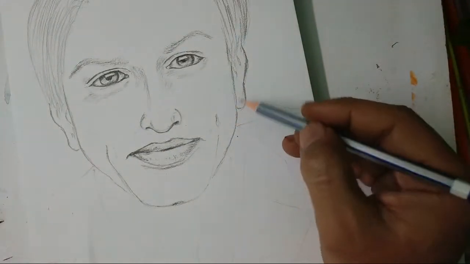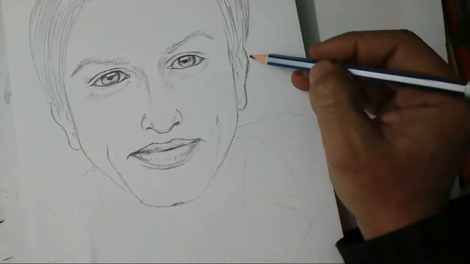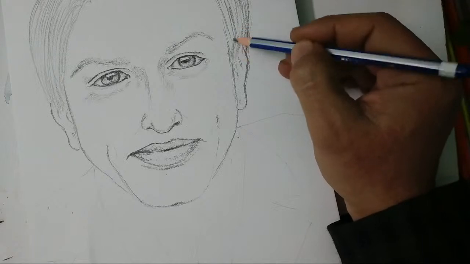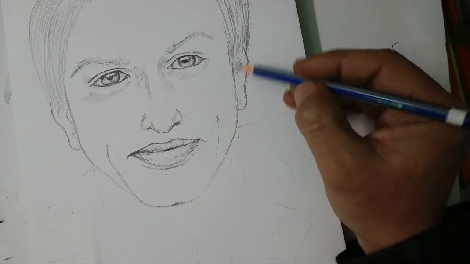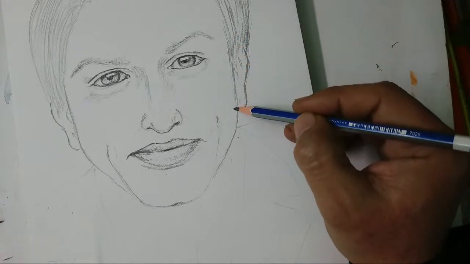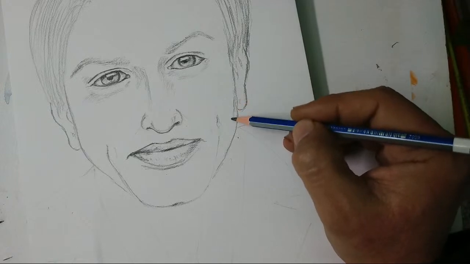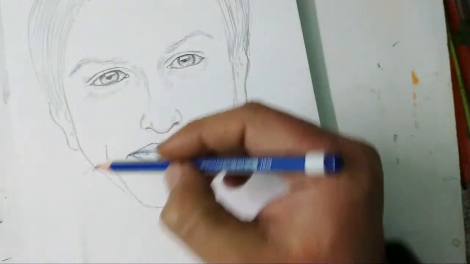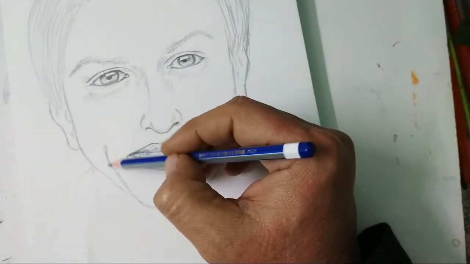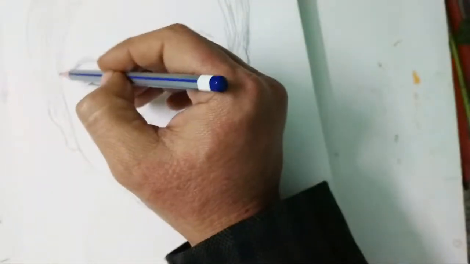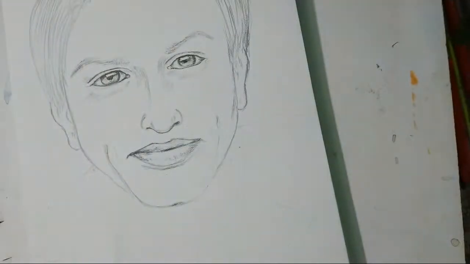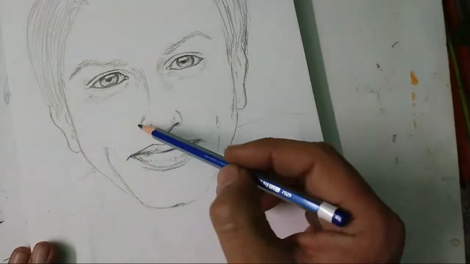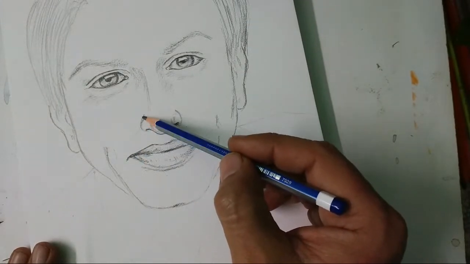Now the basic outline of the face I have done. Now to give the basic shape of the shading, just see what I will do.